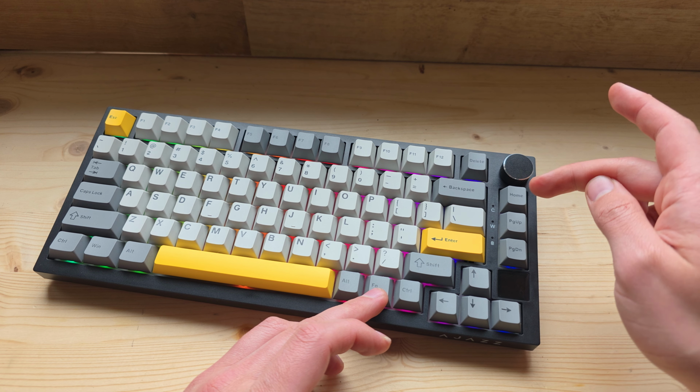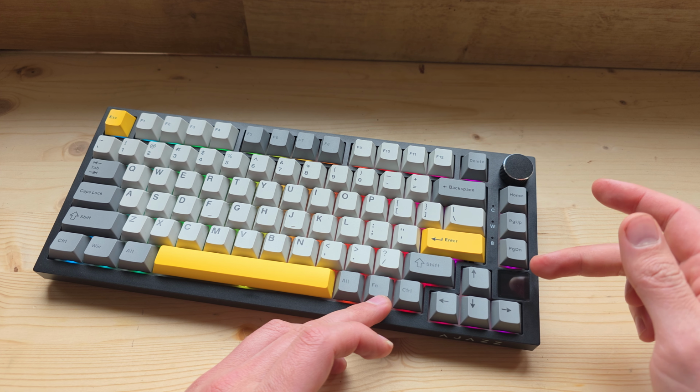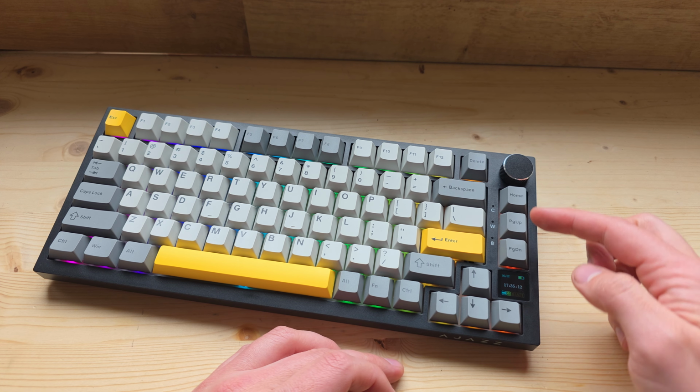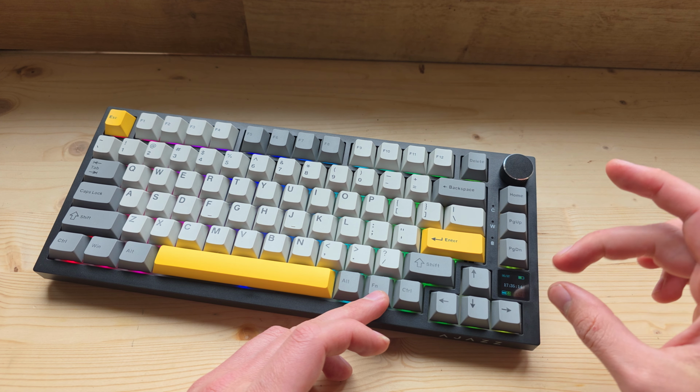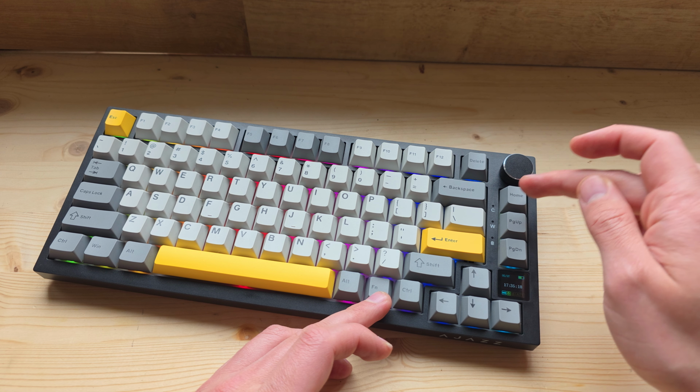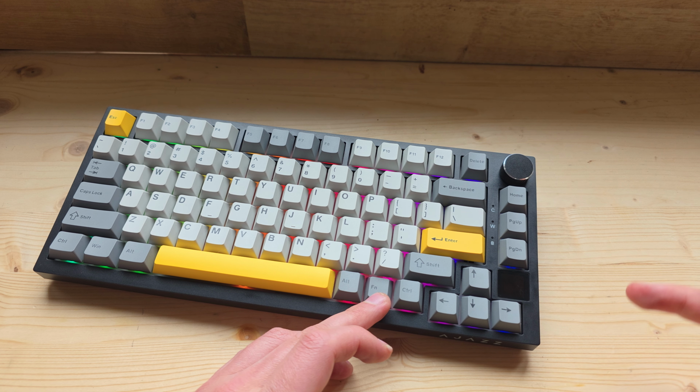So again, if you want to bring it back and boot it up, press function plus delete. So yeah, if you want to temporarily disable the screen, you can also do the function plus home here.